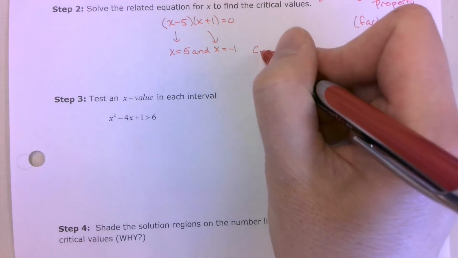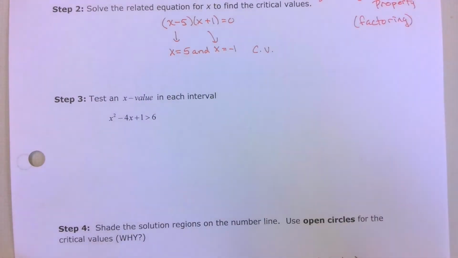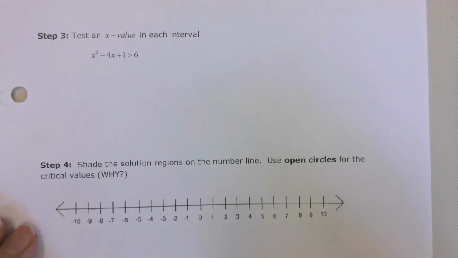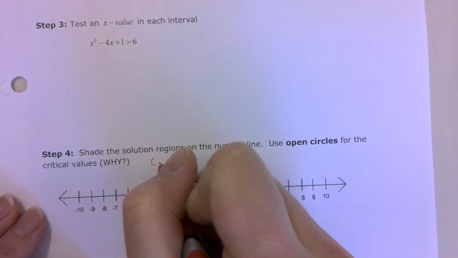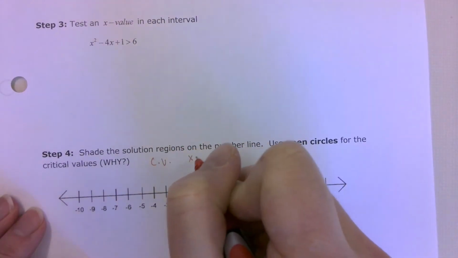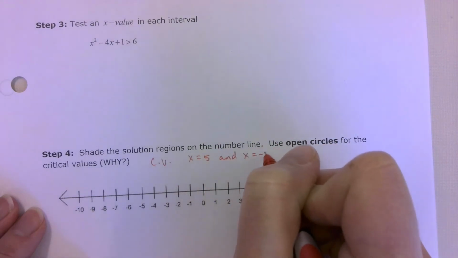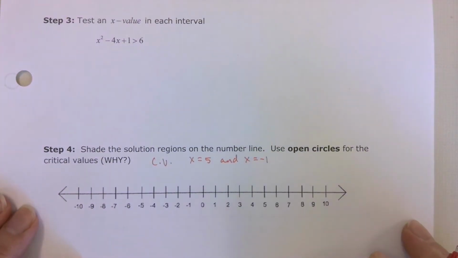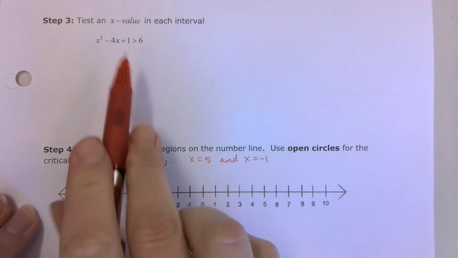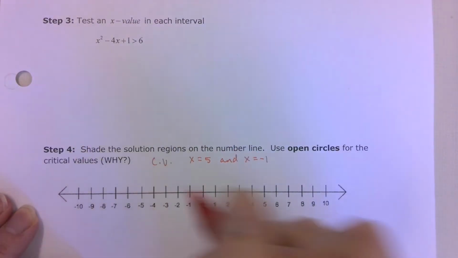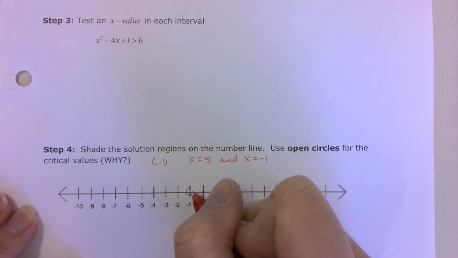Remember, these are my critical values. So I'm going to come down to my number line, and my critical values are x equals 5 and x equals negative 1. And I'm going to put open circles, because the inequality was not equal to, at 5 and at negative 1.